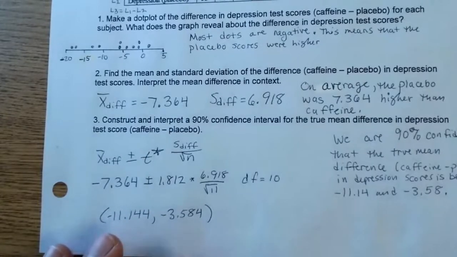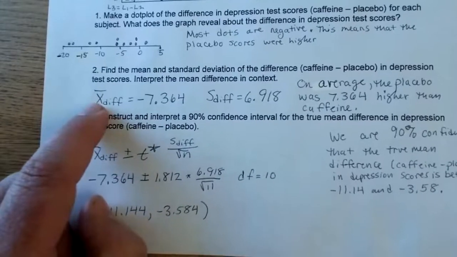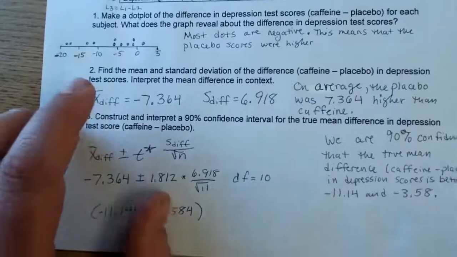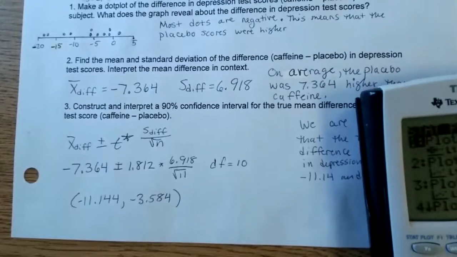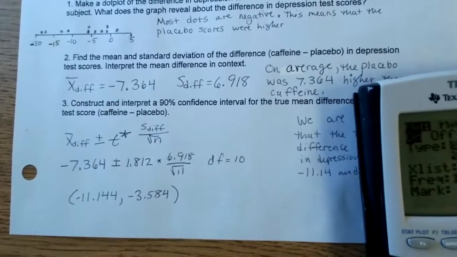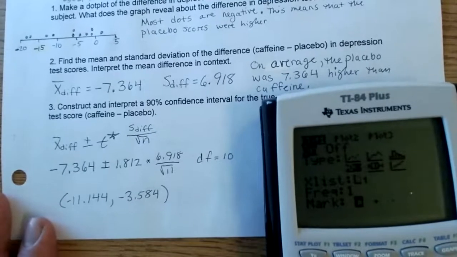Okay. Then we can take a look at part 2 here, find the mean and standard deviation of the differences in depression test scores, interpret the mean differences. In this case, you could do it a couple different ways. You could do one var stat of list 3, you know what? This is wonderful theater here. I know why that looks weird. I did a list 1, and this is something that you guys can check too. I needed to do list 3.